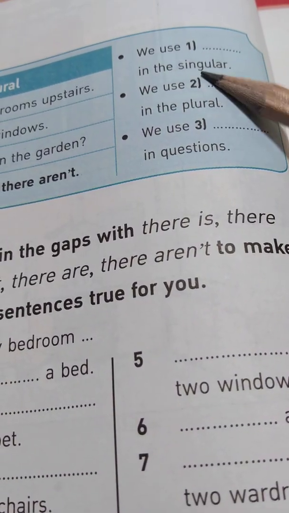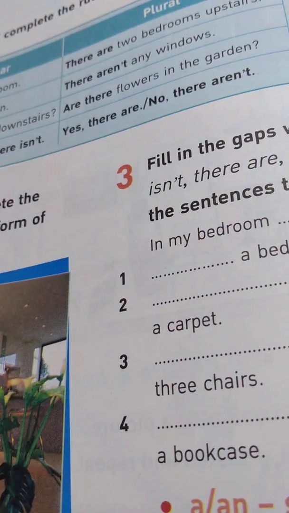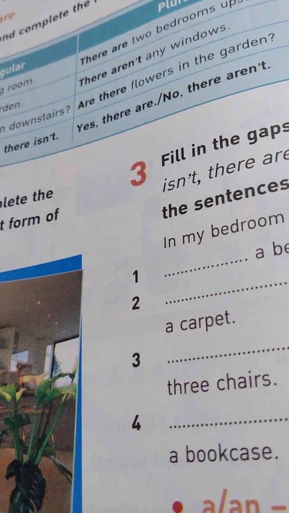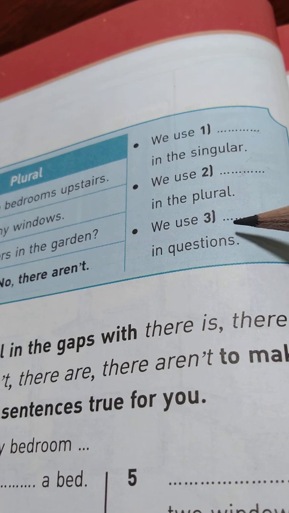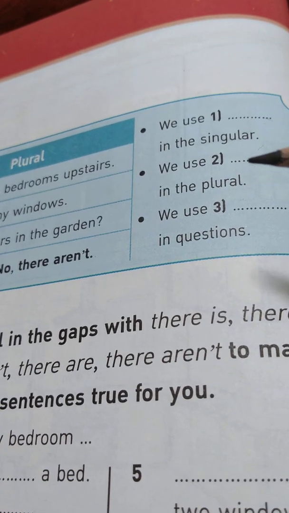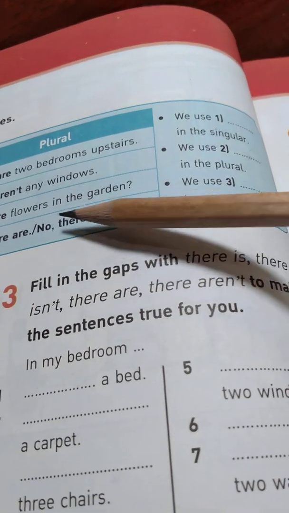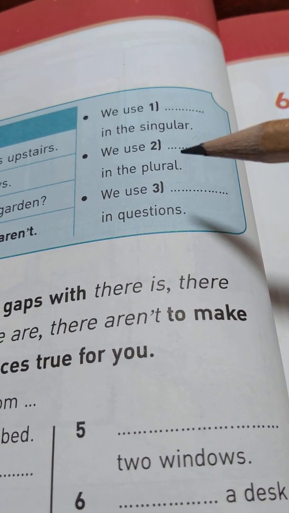We use in the singular, we use in the plural, we use in questions. All right, so we use the affirmative in the singular, in the plural. There is, there are. All right, so that's what they're wanting. So when it's singular, there is. In the plural, there are. We use in questions, yes, there are, or no, there aren't. All right, so we're good to use are there. We use are there, or is there, whether it's singular or plural.